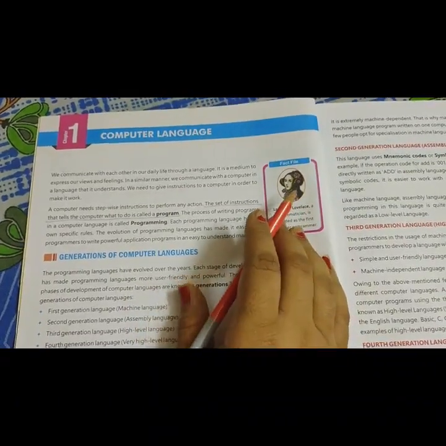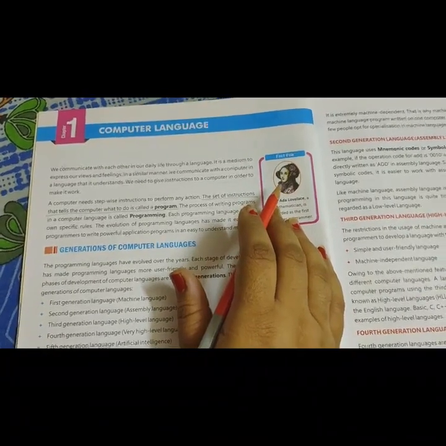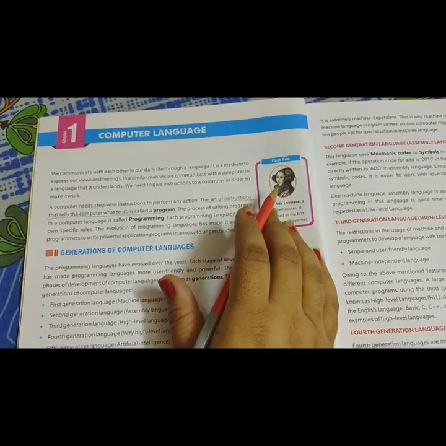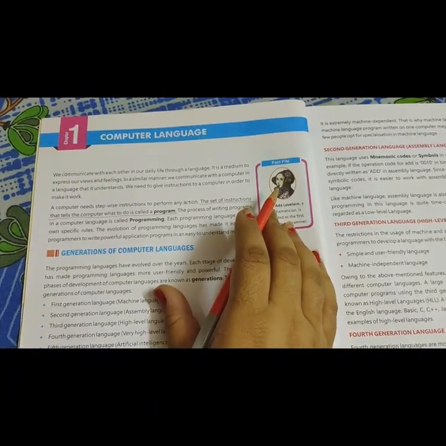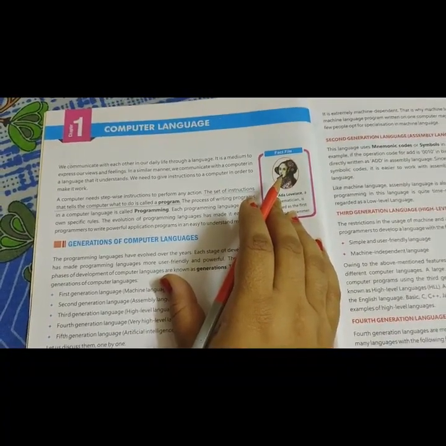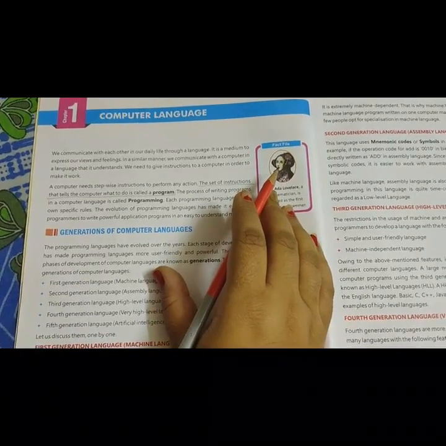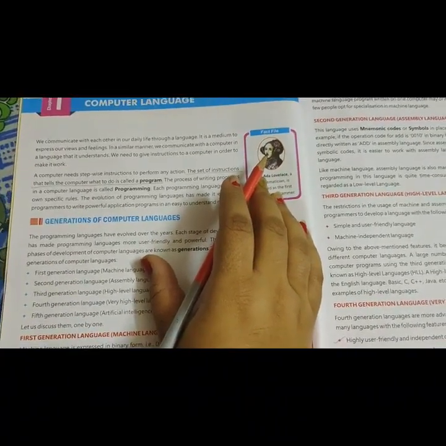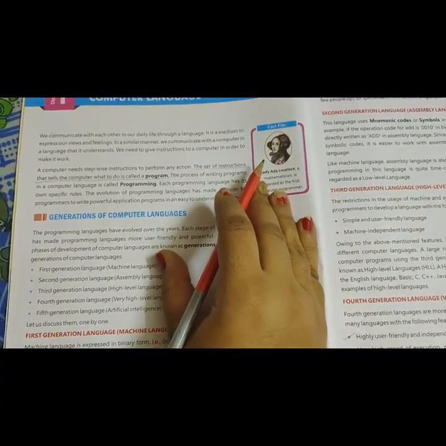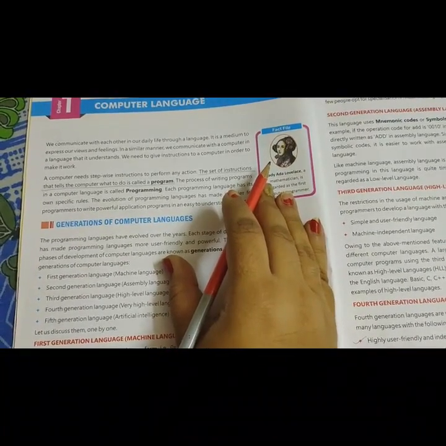As you know, language is a medium to express our feelings and views, and we need a language to communicate with each other, either English, Hindi or another language. The language which both communicators know, we talk in that language. Similarly, a computer also needs a language to communicate with the user or to understand the data and instructions.